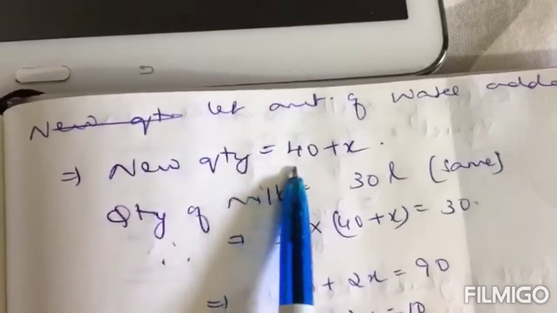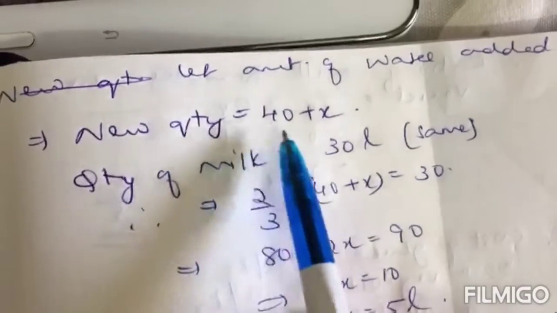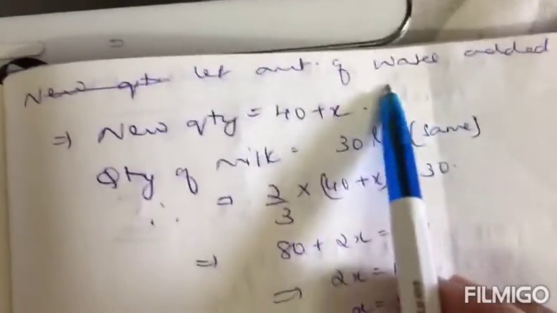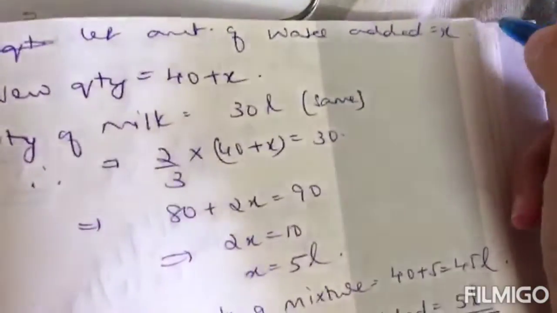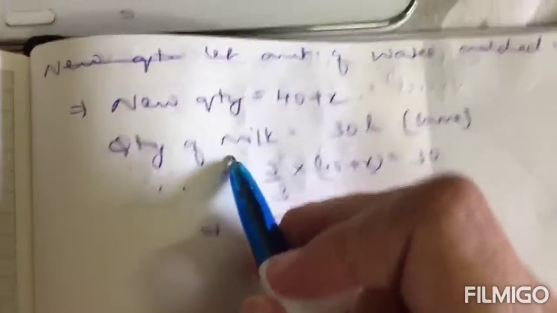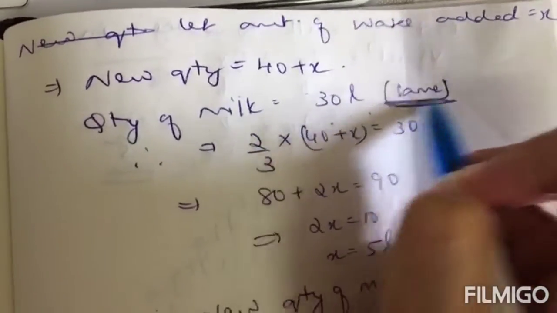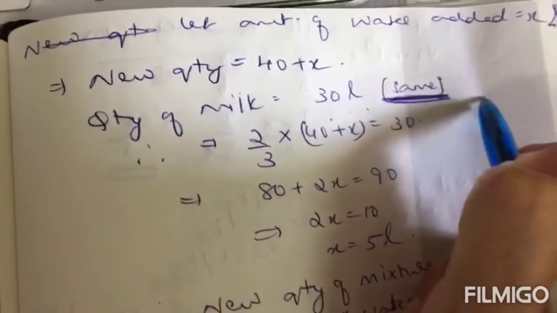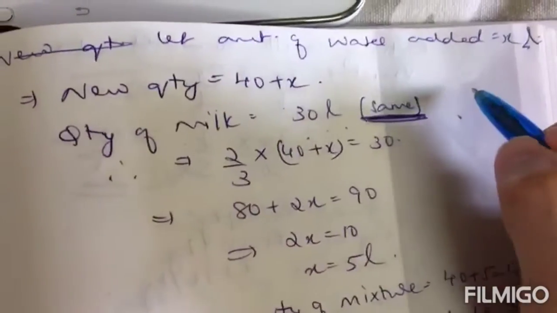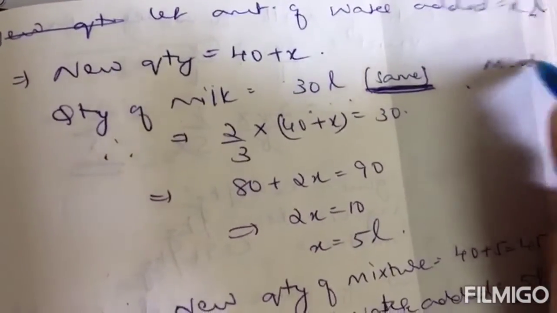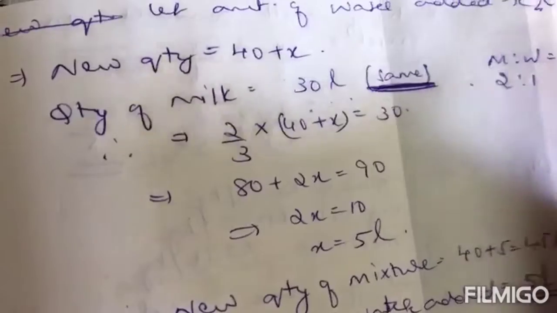So, let the quantity of water to be added be x. Therefore, the new quantity of the mixture is 40 plus x. Correct? You're adding x liters of water to the mixture, so the mixture becomes 40 plus x. Now, the quantity of milk remains at 30 liters. There is no change in the quantity of milk. But they are saying now that the ratio of milk to water in the new quantity should be 2:1.